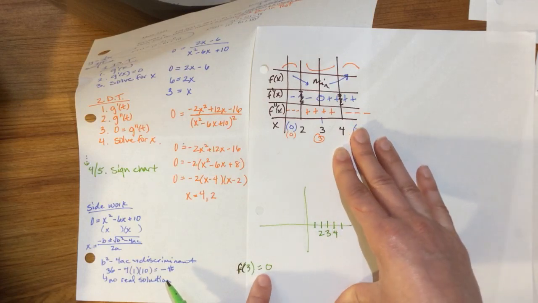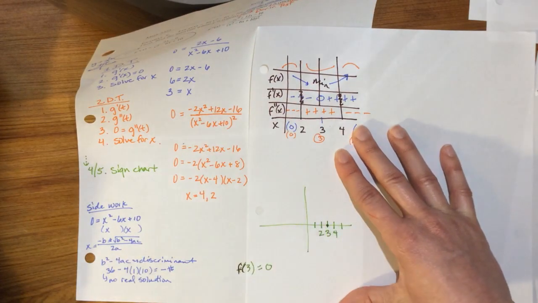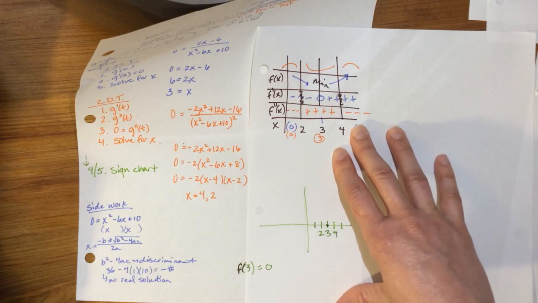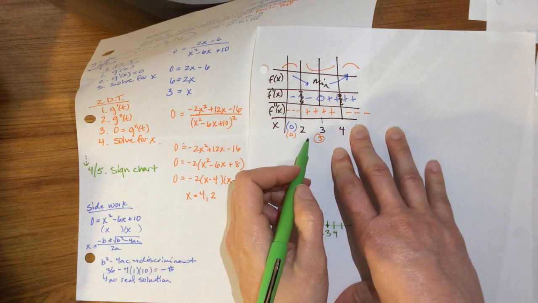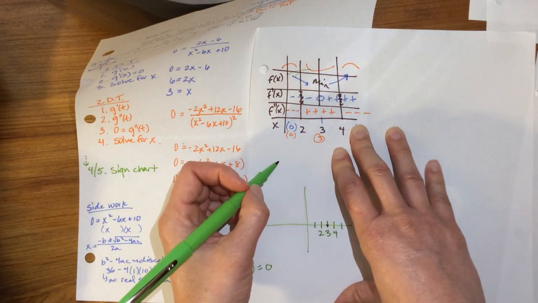Keep that in mind. So if I know I've got a min at 3, here's my min at 3. And then what's happening at 2 and 4? We're changing concavity. So what do we have at 2 and 4?